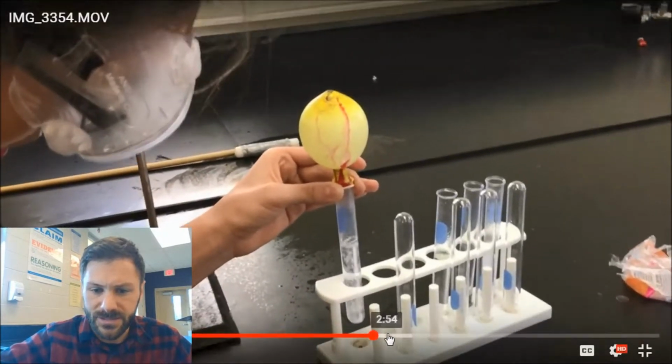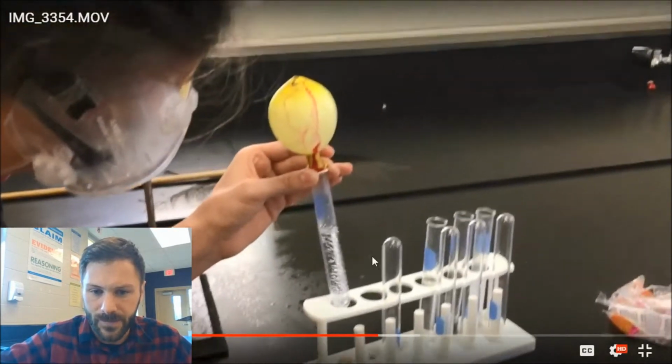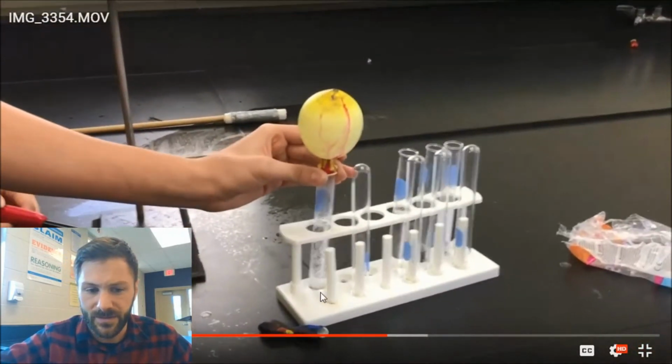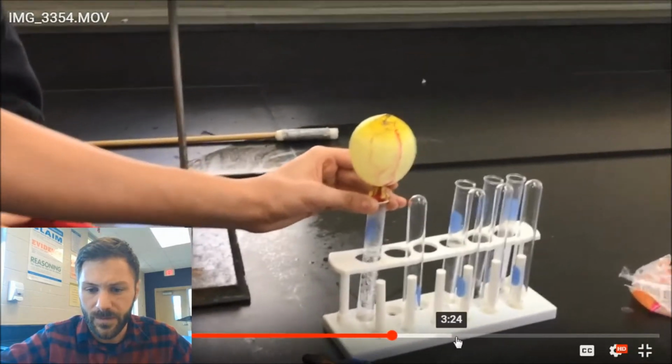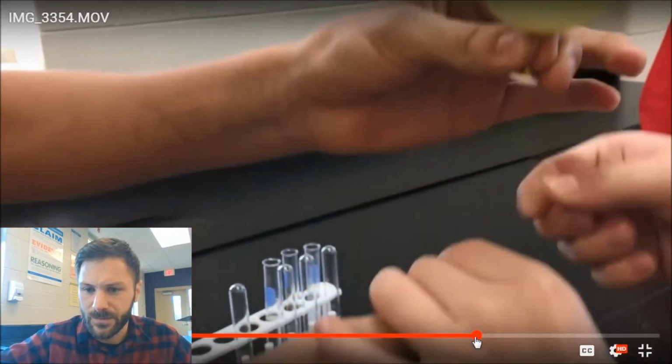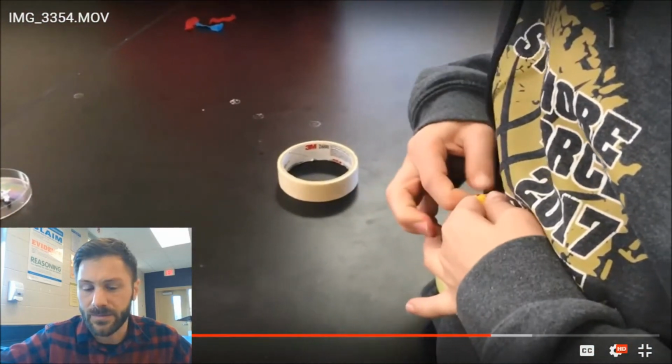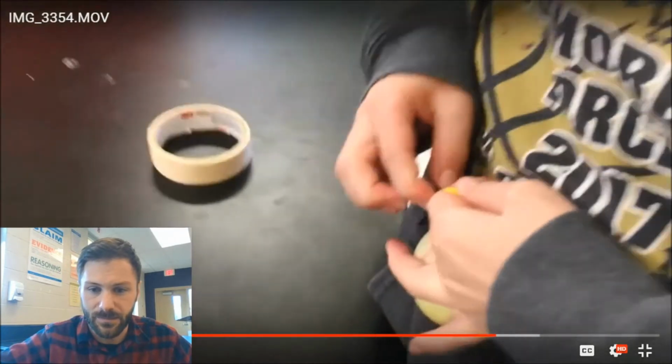Okay. And what you'll notice here is the zinc is nearly gone. The bubbling has become less severe, less intense, and now the zinc is almost gone. So fast forward a little bit more. What they're trying to do here is they removed the balloon and they're going to tie it off. So now we've captured whatever gas that is inside the balloon.